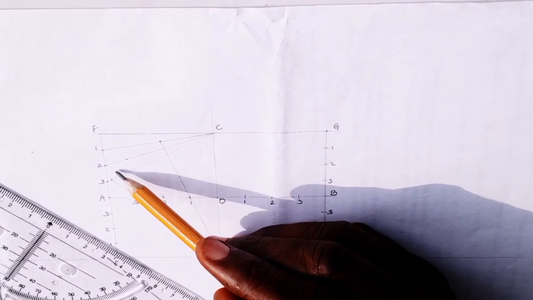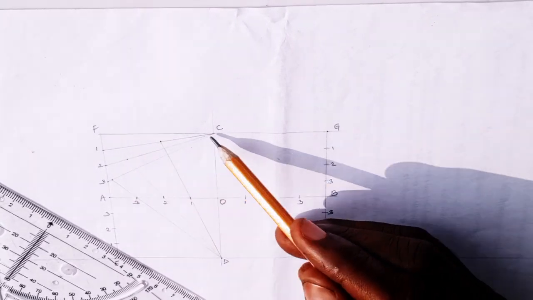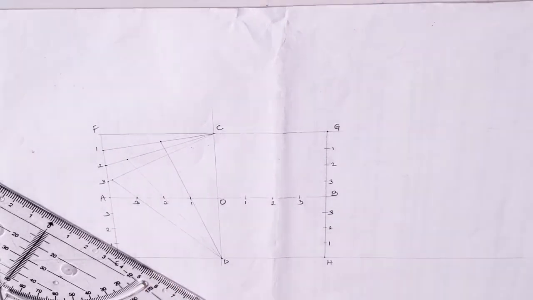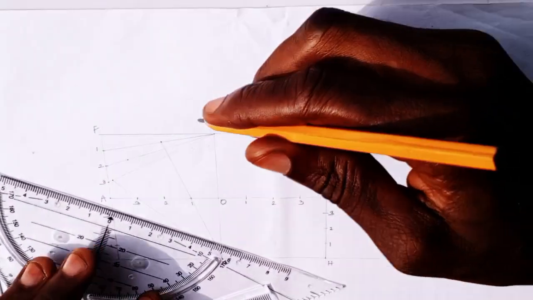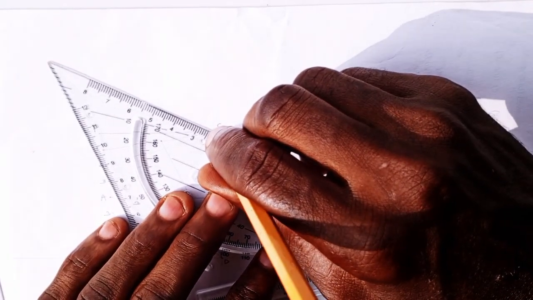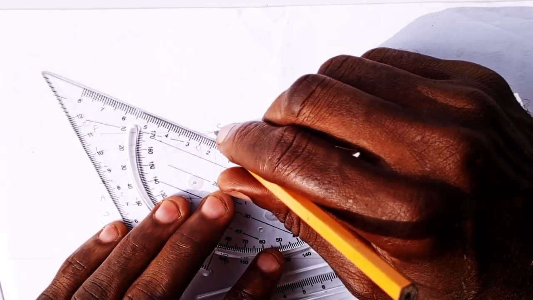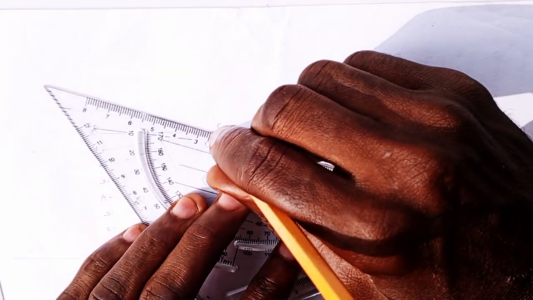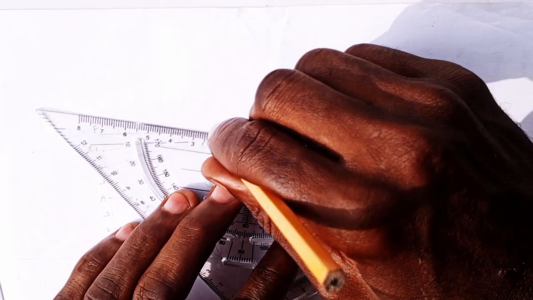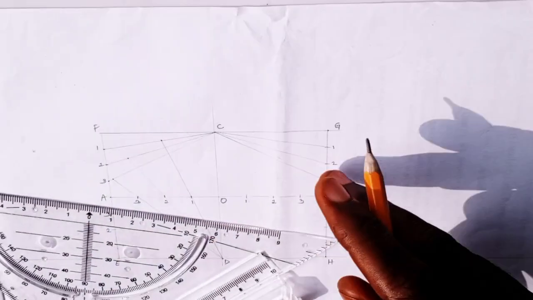If I draw this now to point C here, to give me one side of the ellipse. See, this is what we want to achieve here. Now we do the same thing to the other part. So from point C here again, I radiate lines to 1, 2, 3 on this other line BG. 1, 2, 3. Then C to 3. C to 1. So the same thing we did to this side is what we are doing now.